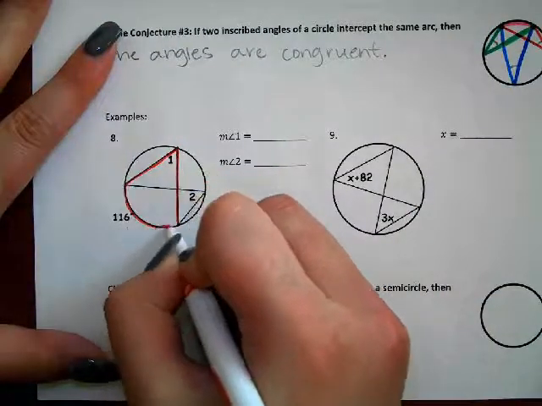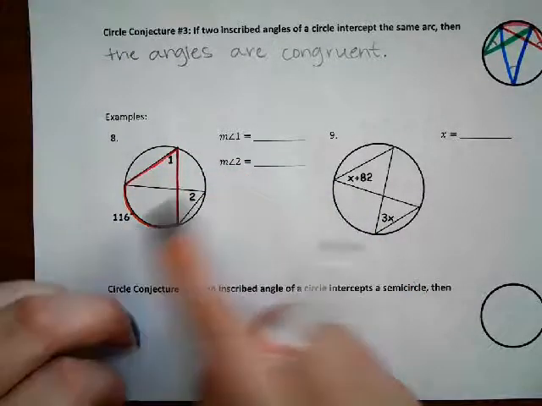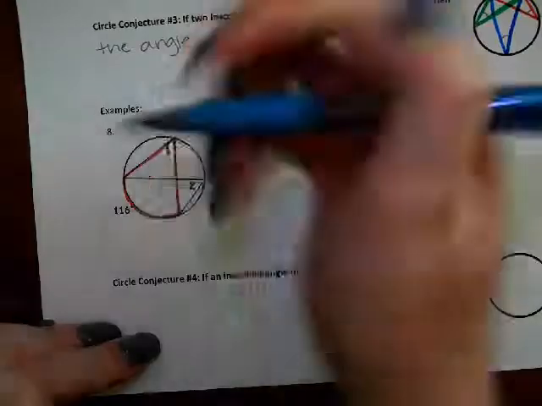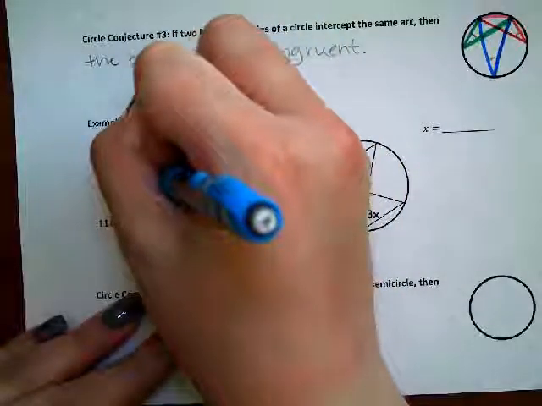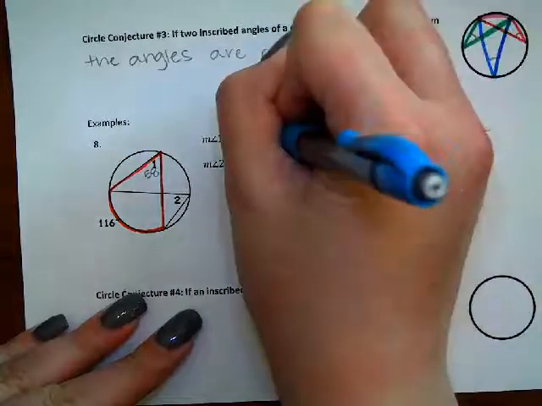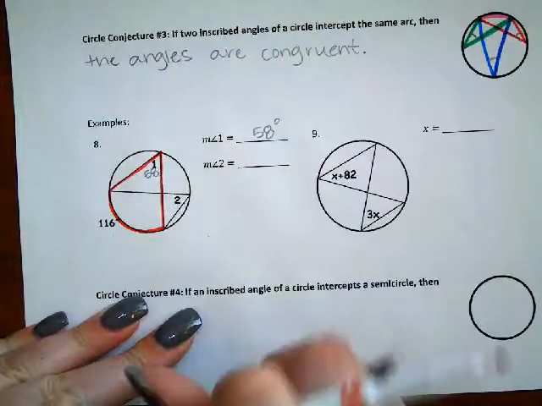So 116 means that the angle for that inscribed angle is 58. 116 cut in half, that's 58. So measure of angle 1 is 58. All right, now I'm going to go to angle 2. I'm going to pick a new color. Go ahead and do purple.